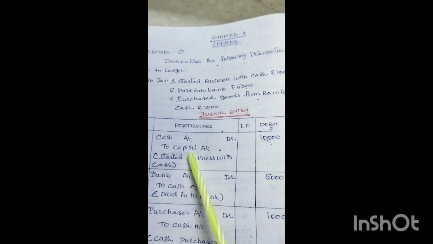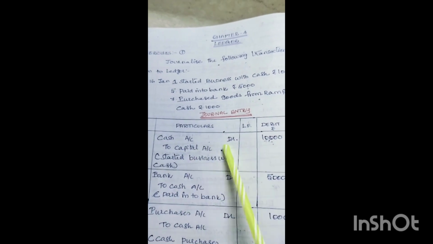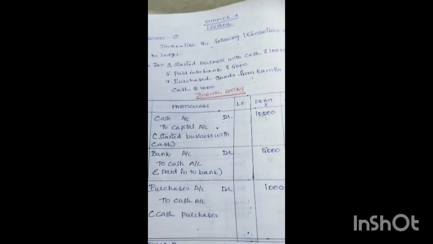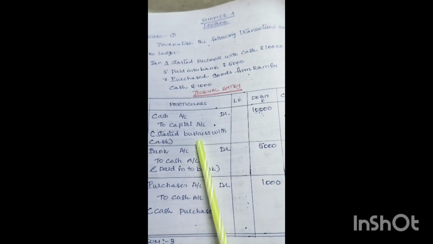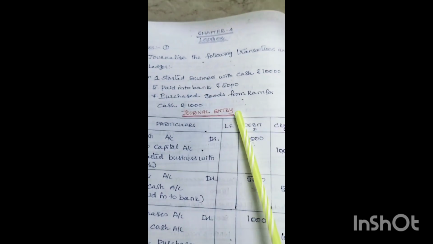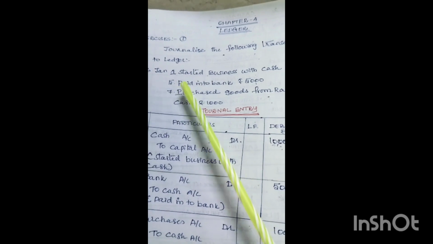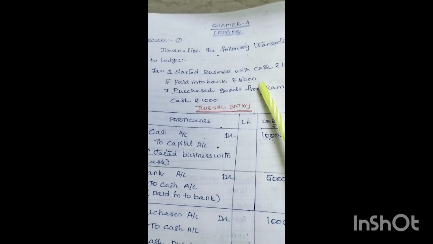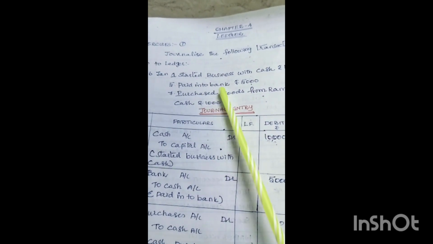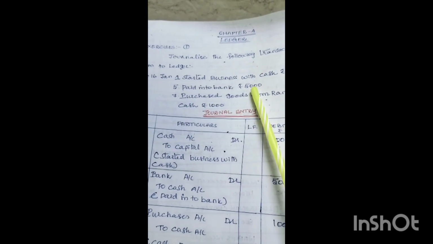So what is the journal entry? Cash account debtor to capital account. What is the narration? Started business with cash. The next transaction occurs January 5. Paid into bank rupees 5,000. Paid into bank means cash paid into bank or cash deposited into bank.